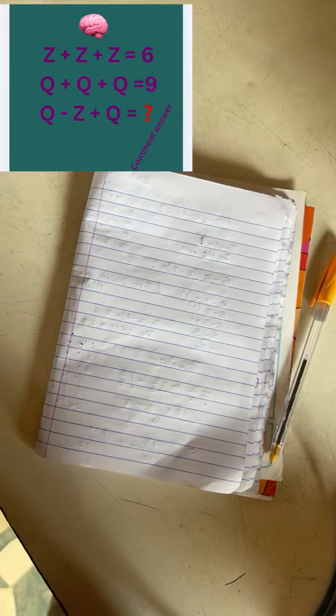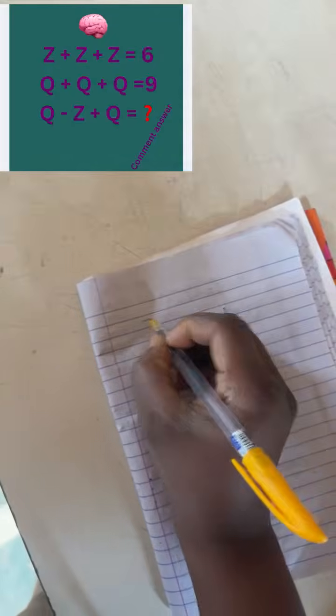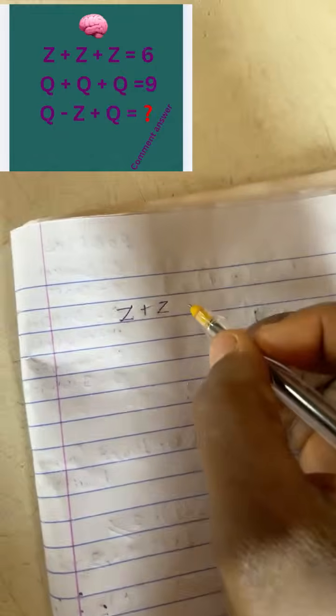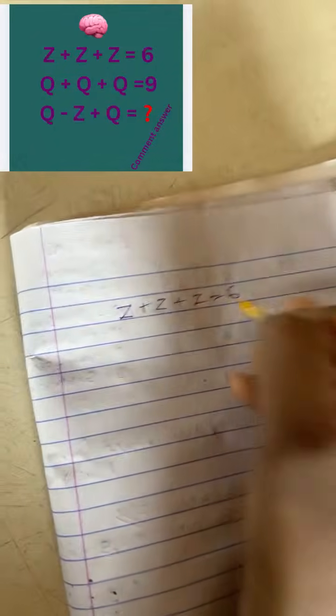Okay, so we can solve this one. Z plus Z plus Z is 6. This one is simple.